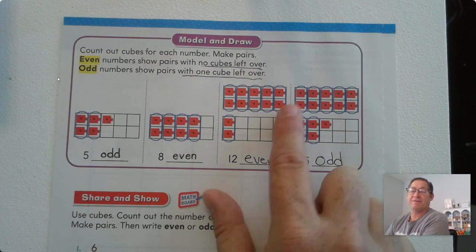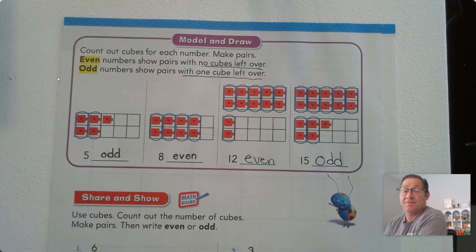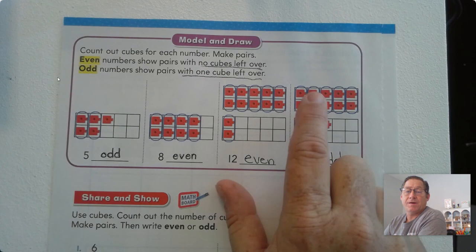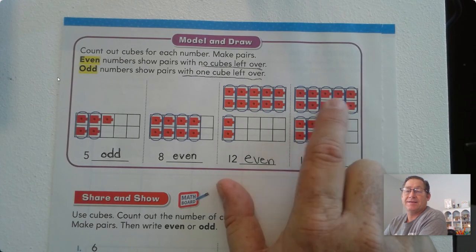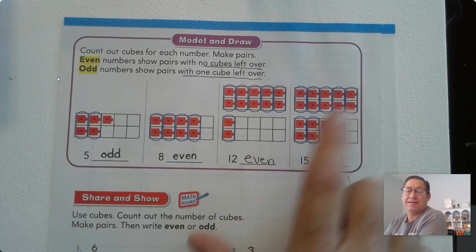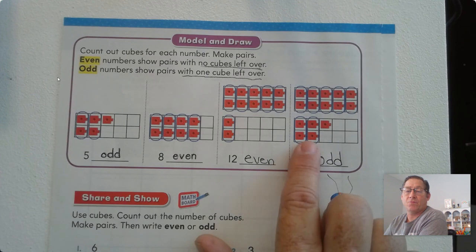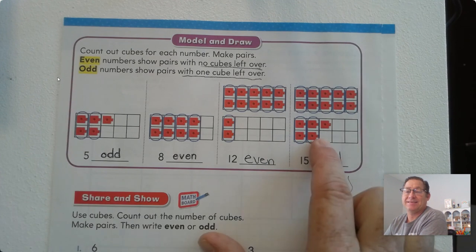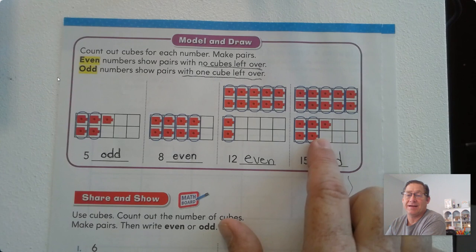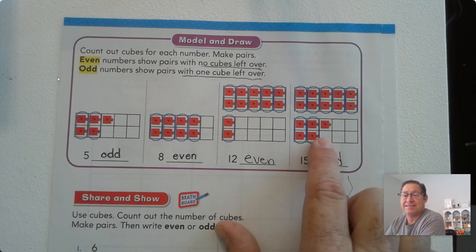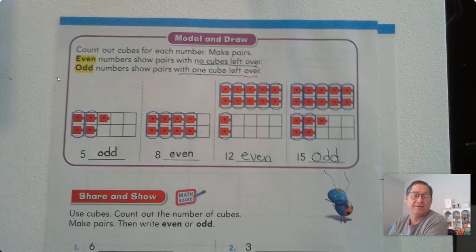Okay, let's see if we count by twos, do we say 15? 2, 4, 6, 8, 10, 12, 14, 16. Oh, I didn't say 15, did I? I went 14, 16. So 15 is odd.